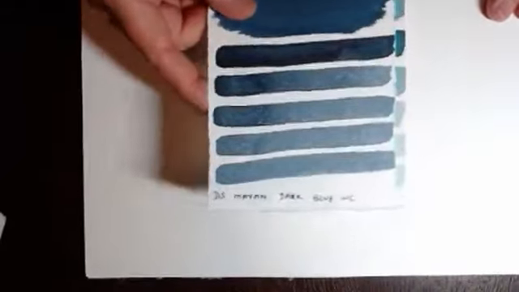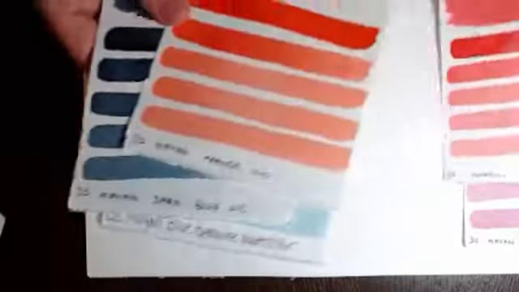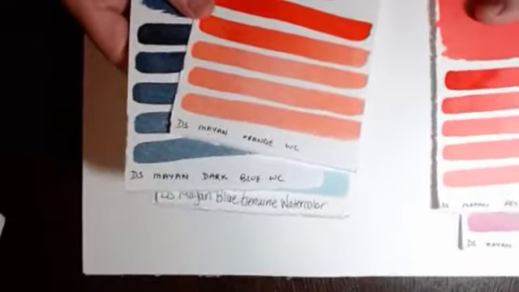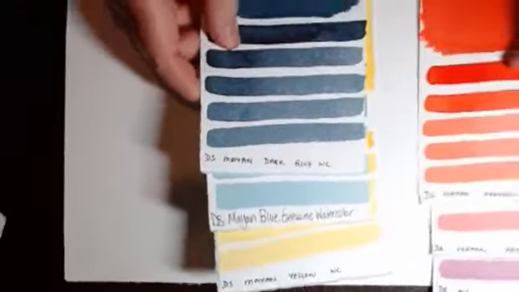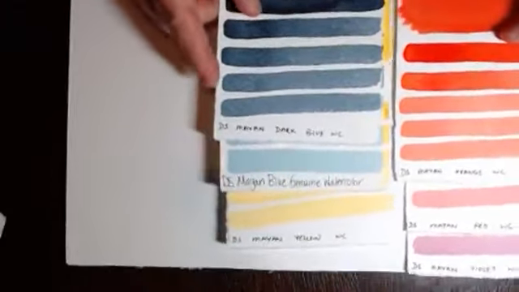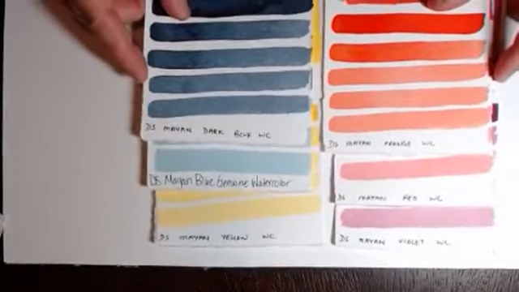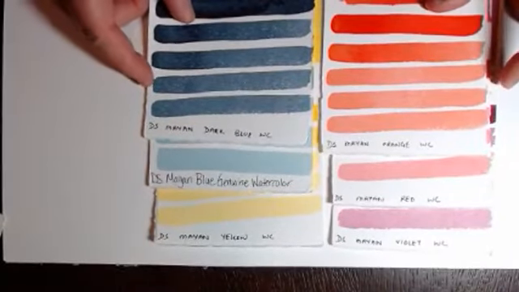So last week I was asked about the Mayan colors, so I thought I'd bring those today and show you the Mayan colors. And over time, we'll go over all the different families. We'll go over the pyrroles, the perylenes, the quinacridones, the Hansas, all of them. So here we have the Mayan colors, and I'm going to show you each one.